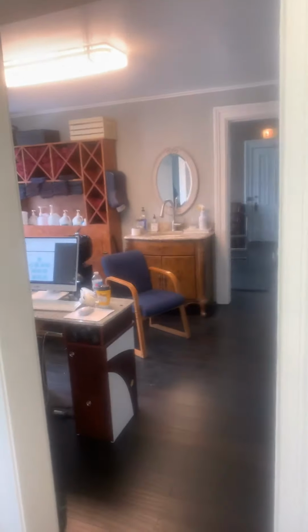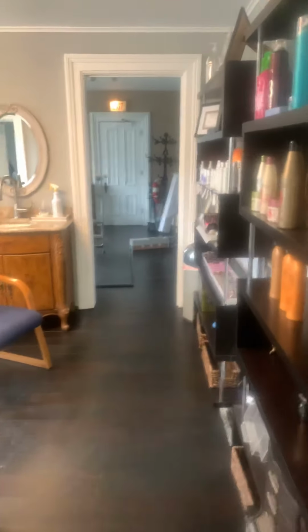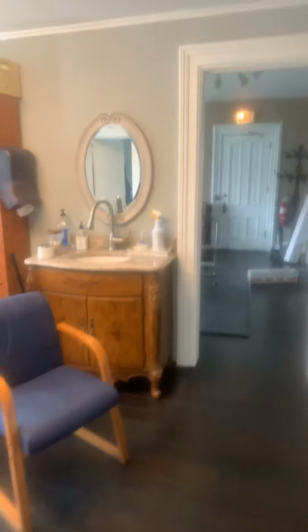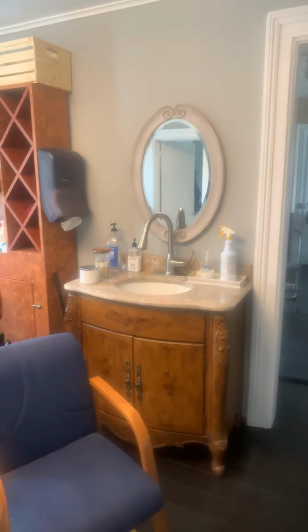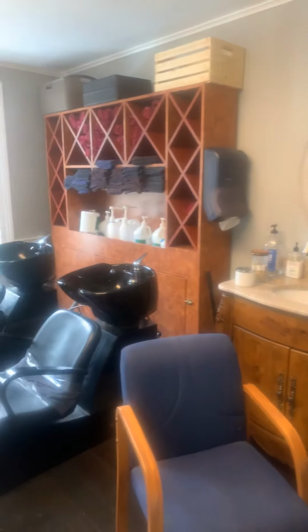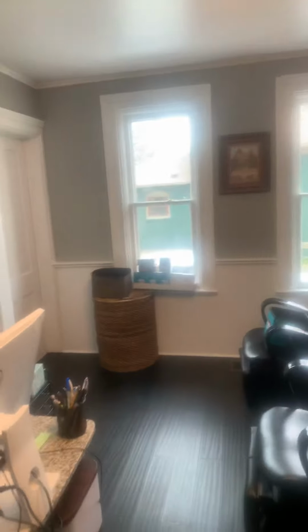And then we go into our wash bowl room right here, where it's all my products that I have here. And just a little vanity there so that the stylists can wash their chemical bowls. I have a chair in the way. We're moving stuff around. And then we have our wash bowls here and the back bar. And that door over there goes to the basement. And then this goes into what we call our color room.